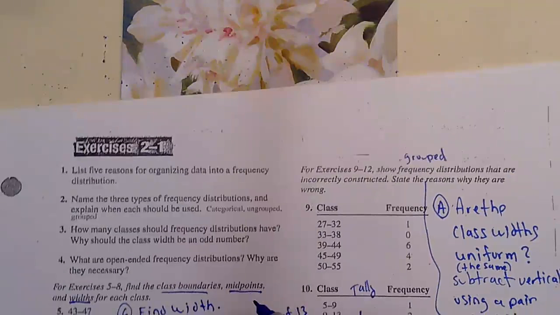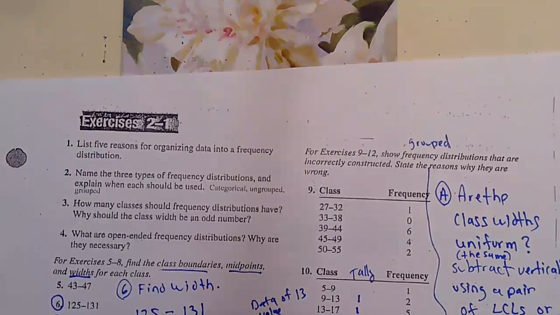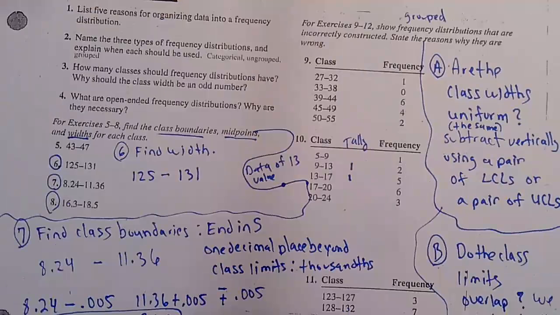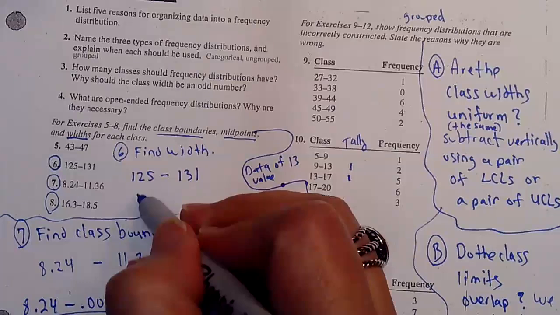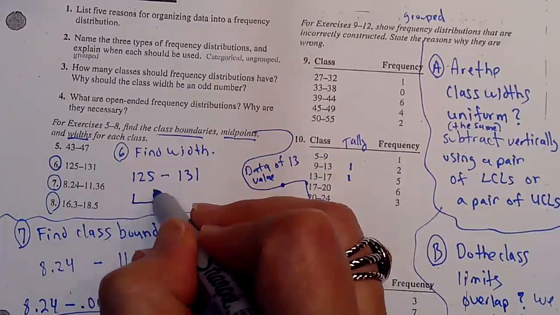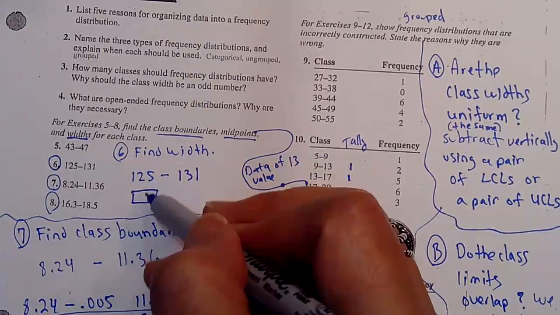I have here 125 to 131. Usually I would subtract up and down, but I don't have this number here. In order to do that, I need that number here, and then I could subtract these to find the class width.